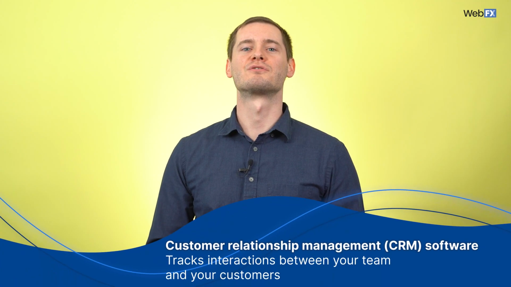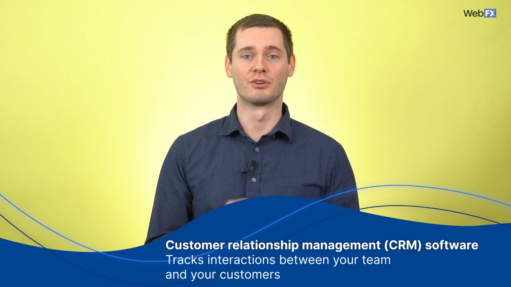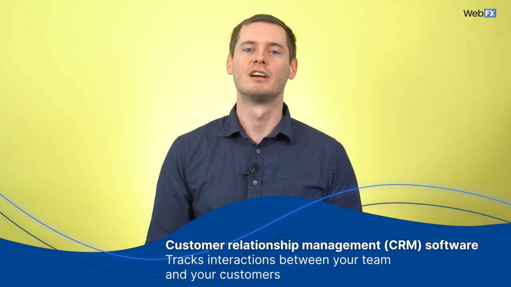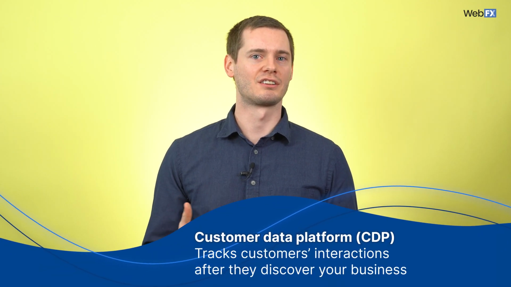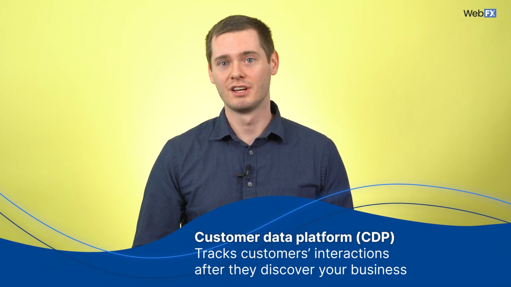CRM software offers you a way to track interactions between your team and your customers. It's a central location for remembering customer interactions like sales calls, deals won, and contact information. A CRM makes a huge difference for your sales team. A CDP helps you track the interactions a customer takes after they discover your business. This gathers information like website behavior and user demographics to help you understand more about your audience. A CDP can help make your marketing strategy more personalized and more effective.